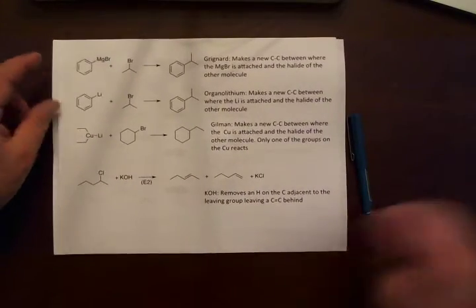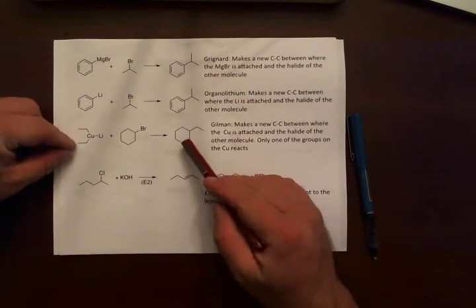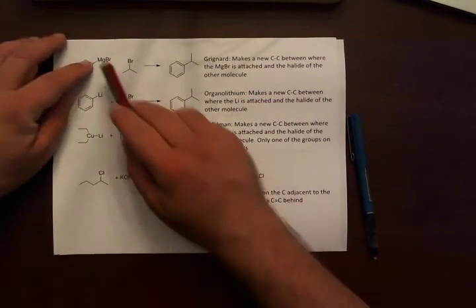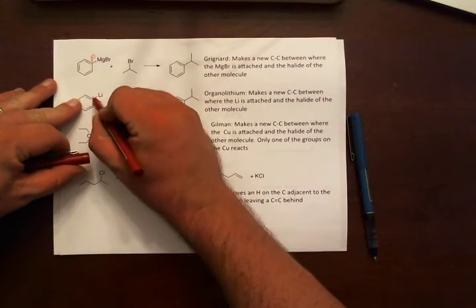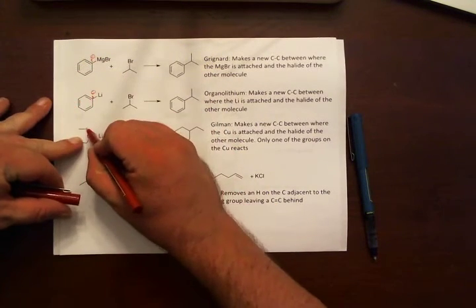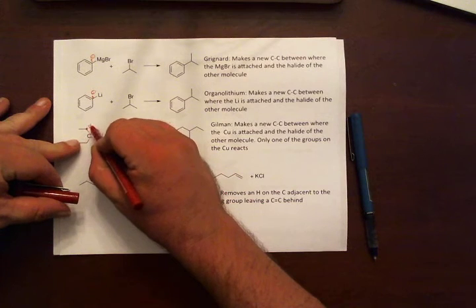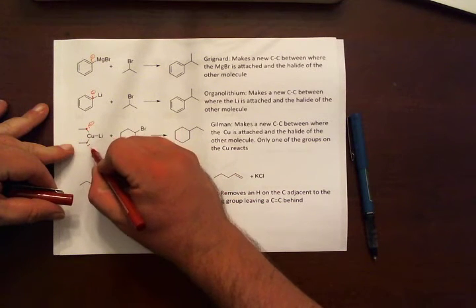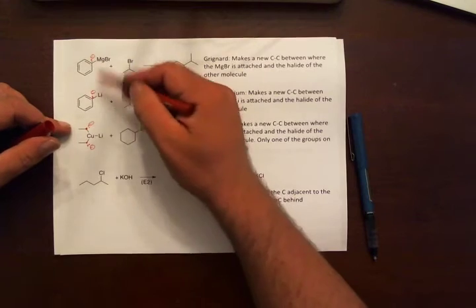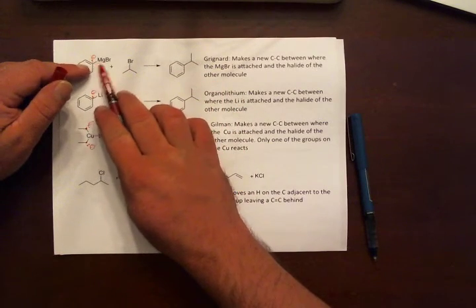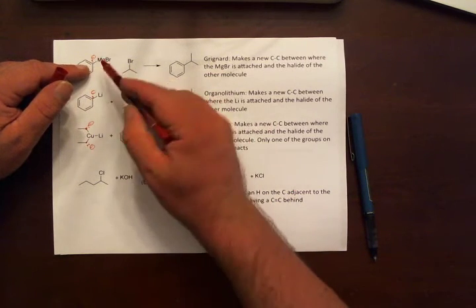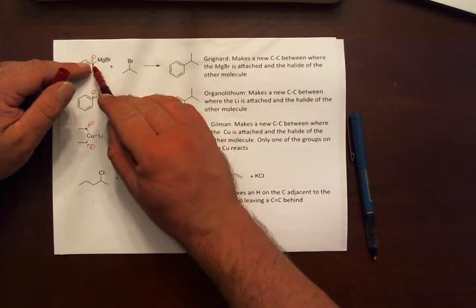Okay. Now for the Grignard, the lithium, and the Gilman reagents, what's essentially happening is you have a set of lone pairs and a negative charge on that carbon, where here you get 2 bullets, and here you only have 1. It's going to make a bond between wherever the metal is and your leaving group. So here's where the metal is going to go.